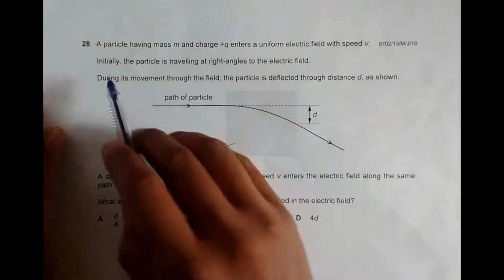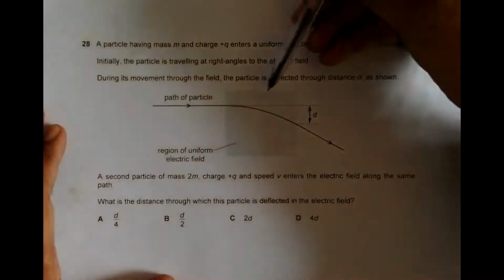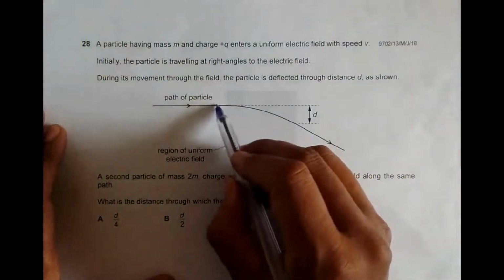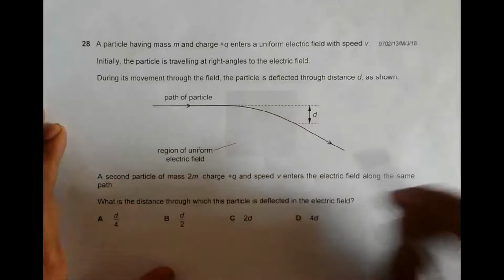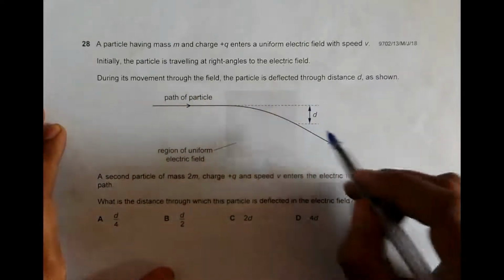Initially the particle is traveling at right angles to the electric field, so that means the electric field is somewhat like this and the particle is going like this, so the angle here is equal to 90 degrees. During its movement through the field, the particle is deflected through a distance d as shown here, so the deflection.